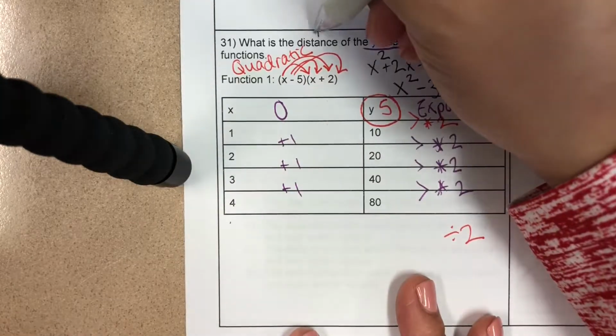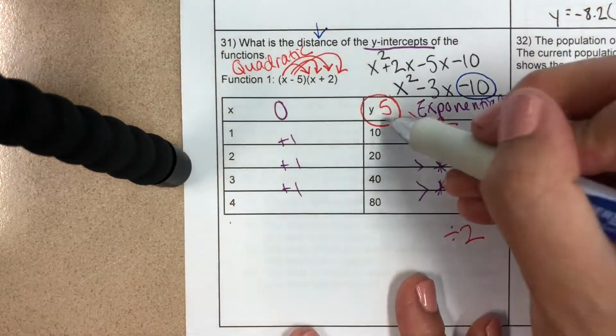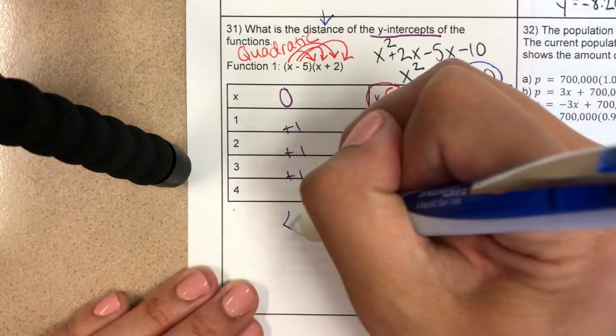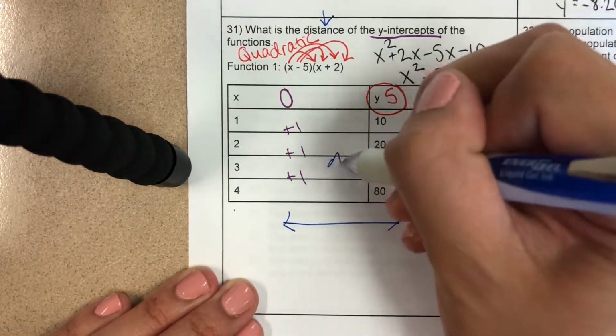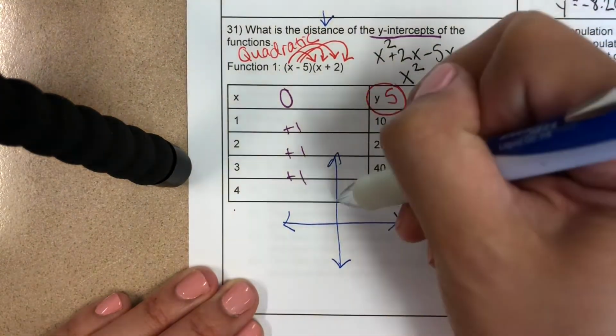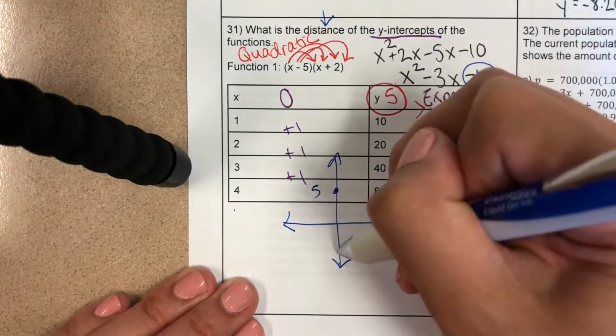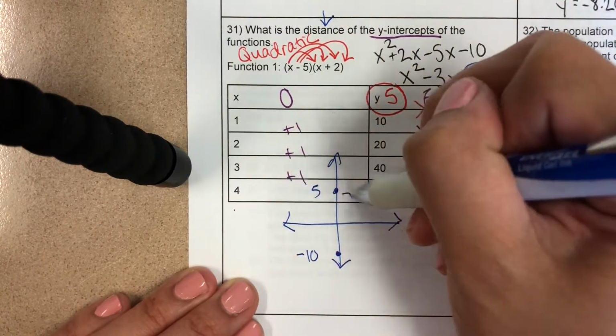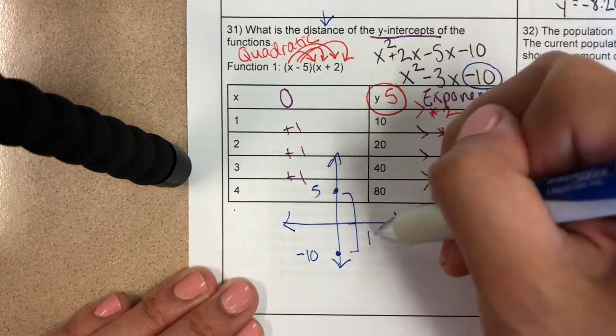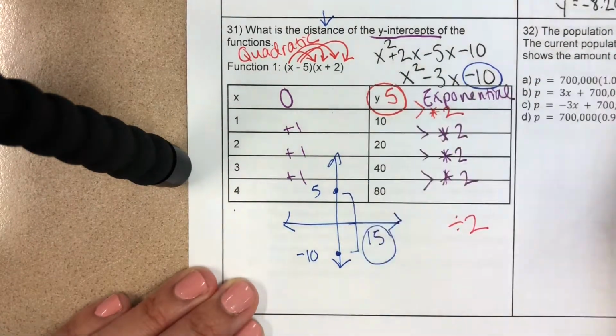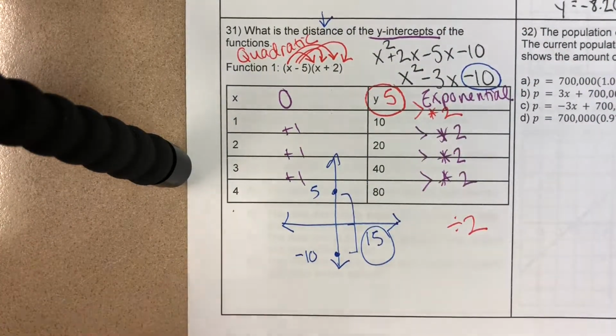So what is the distance? Well, the distance between 5 and -10, if I were to imagine it on a graph, I have, let's say, 5 is right here. Let's say -10 is over here. The difference between them is going to be 15, and it doesn't matter if it's positive or negative.